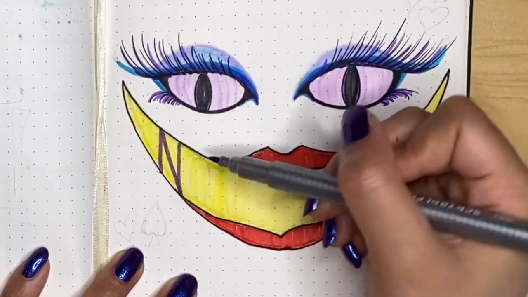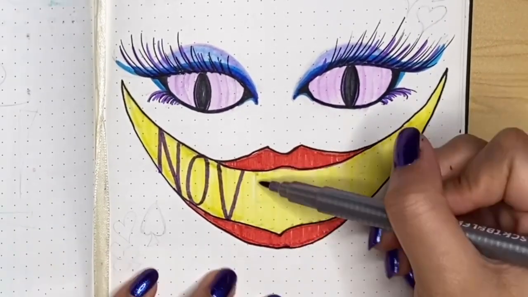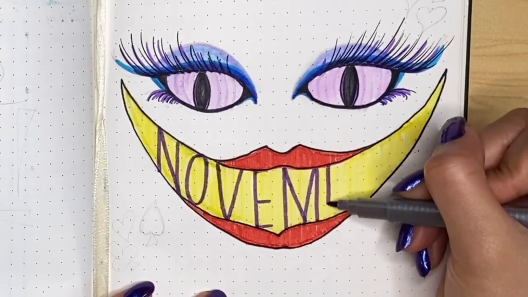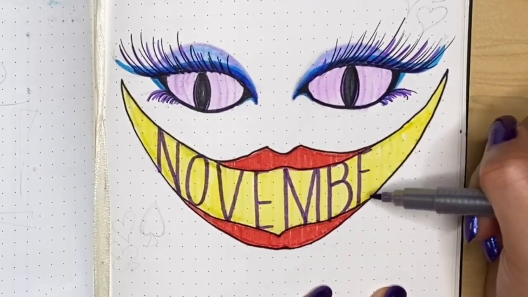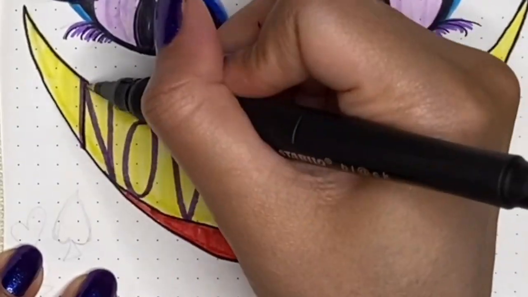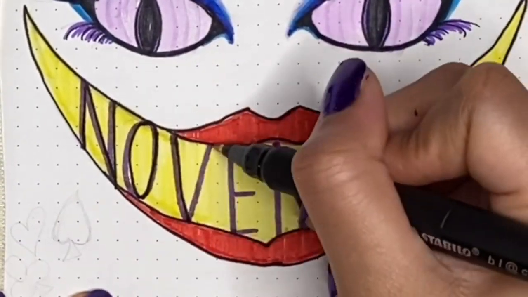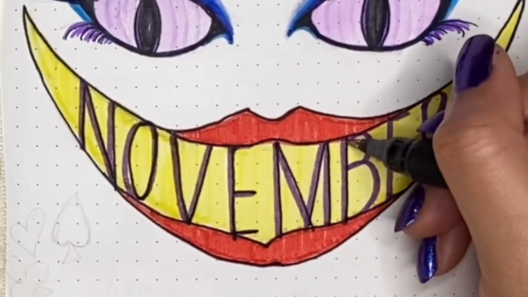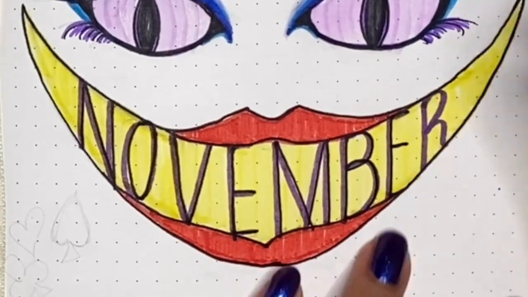So I will be using a darker version of the purple up there, because I'm using the fine liner here, outlining November. And of course, you all know me, I like an outline, so I'm going to go over it with my fine liner. I think this is a 0.5 marker, and I'll just be outlining the November so it'll have a drop shadow effect.